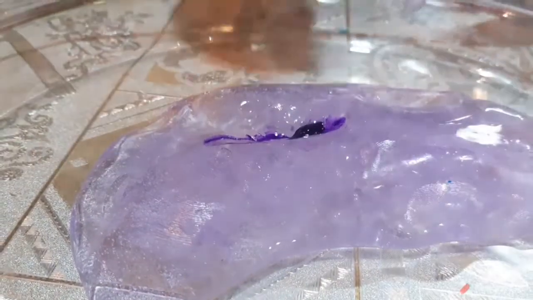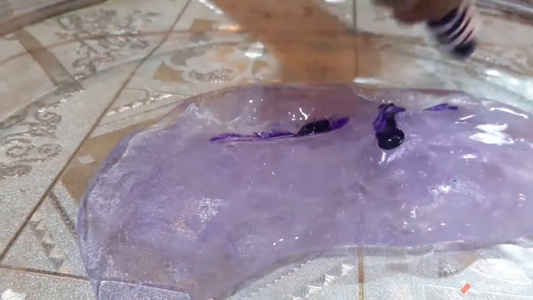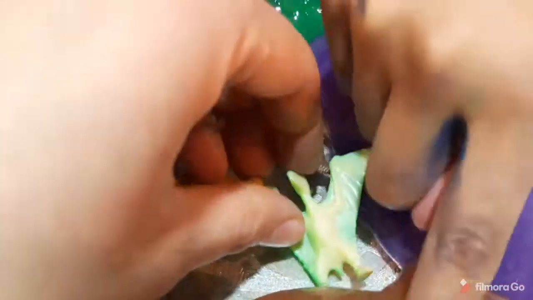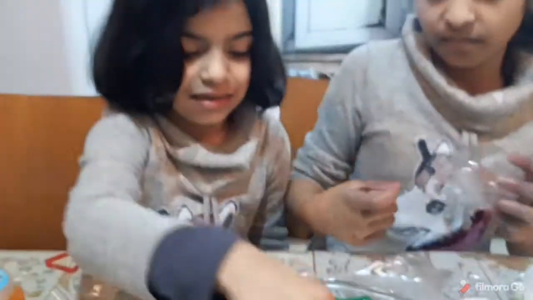This is green, the color green, green. Wow. Oh, purple. Do you know what color this is? I like it purple. Green. This is yellow, the color yellow, yellow. Pterodactyl.